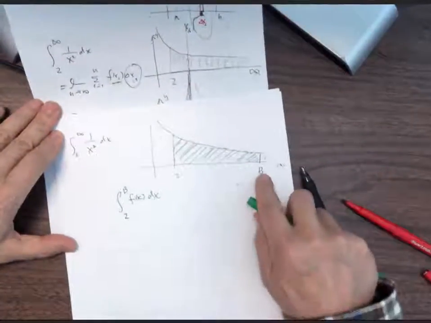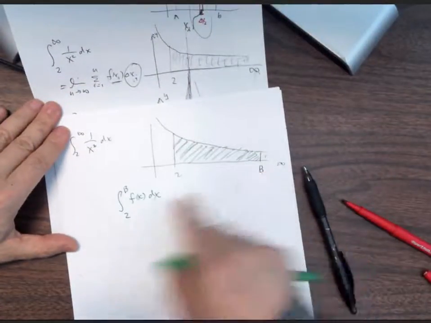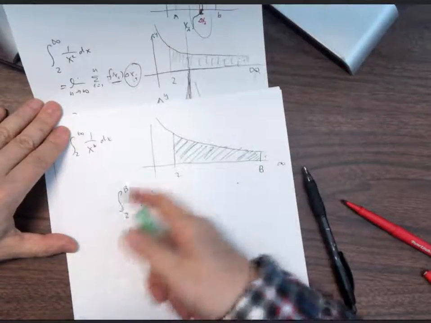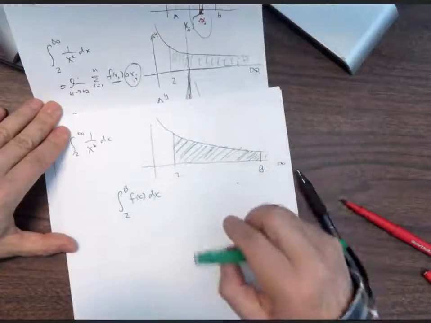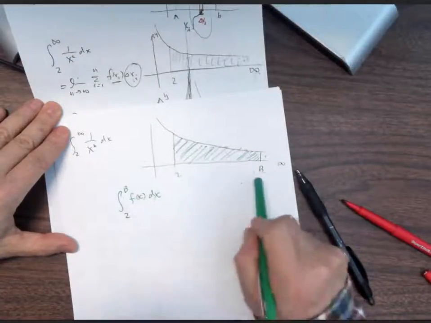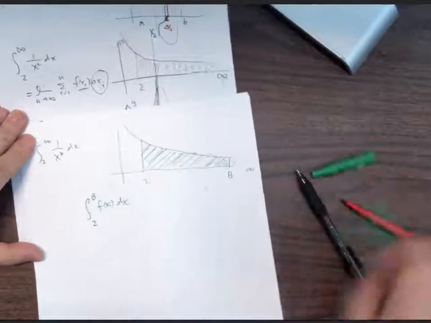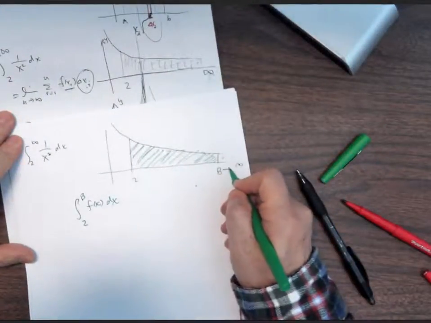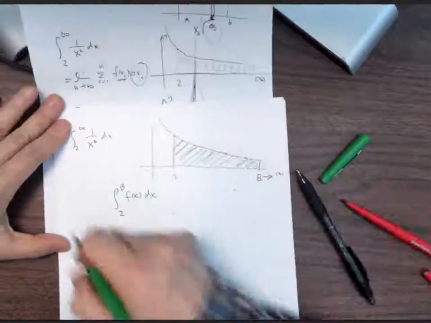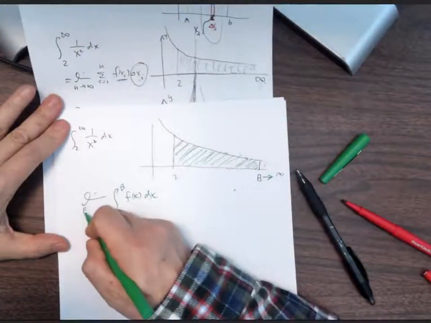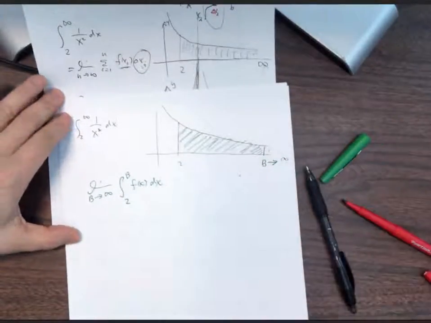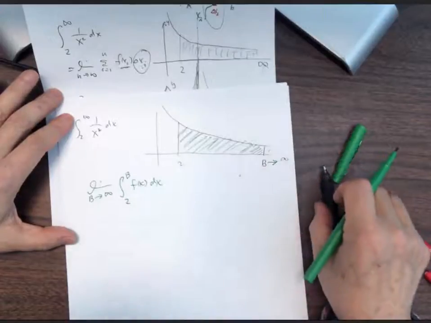As you can see from the graph, once this is done and we get the area, of course it would involve B, it would be a function of B basically. Now once we find the area of this green shaded region, we push B towards infinity. Mathematically, this can be done through this limit process.